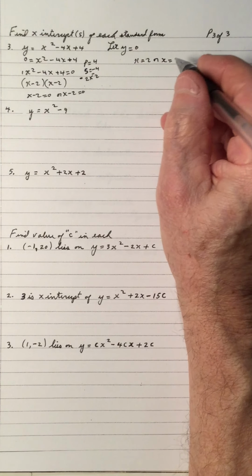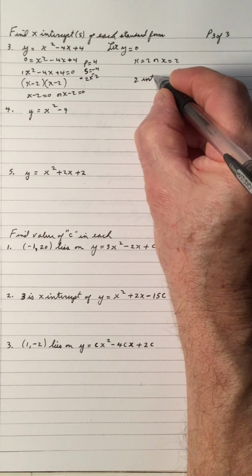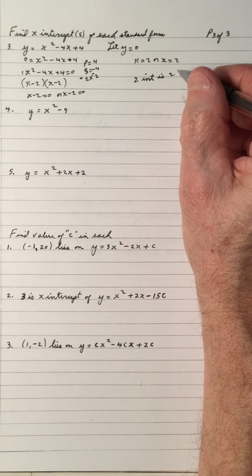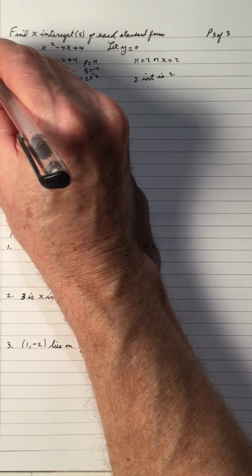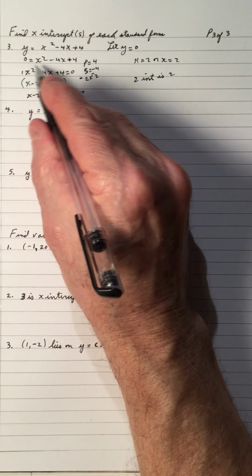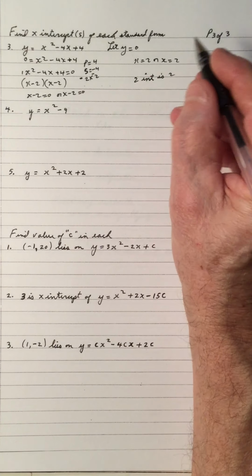So we have the x-intercept. The x-intercept is 2. Notice there's only one of them. When we have 1 x-intercept, notice the two roots, when we solve the equation equal to 0, are equal. So we only have 1 x-intercept.